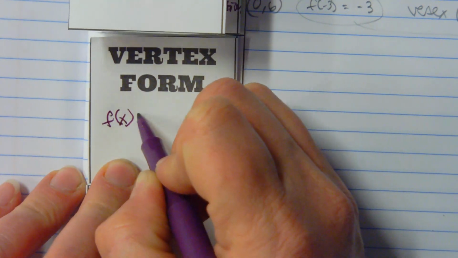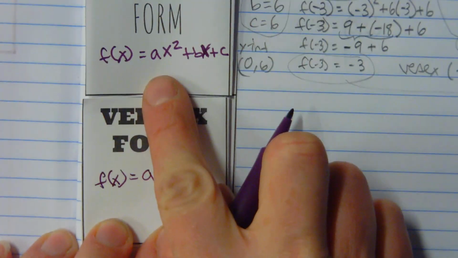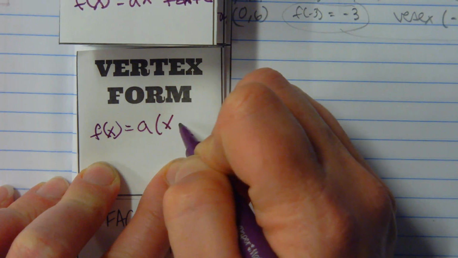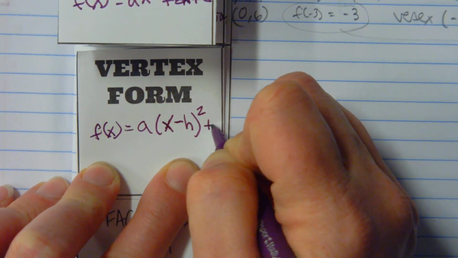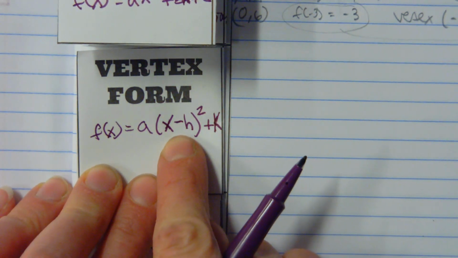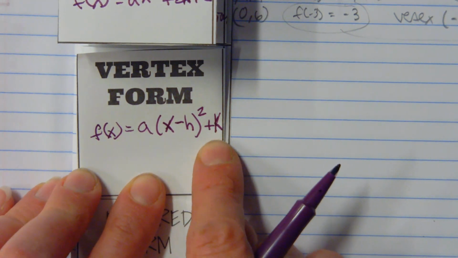It's f of x equals a, the same a value as in standard form, and then parentheses x minus h, squared, plus k. So it's a times x minus h squared plus k. That's the format, that's vertex form.